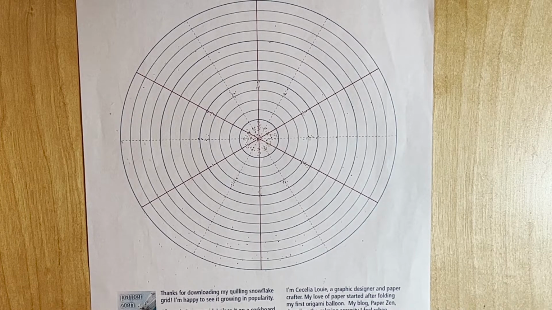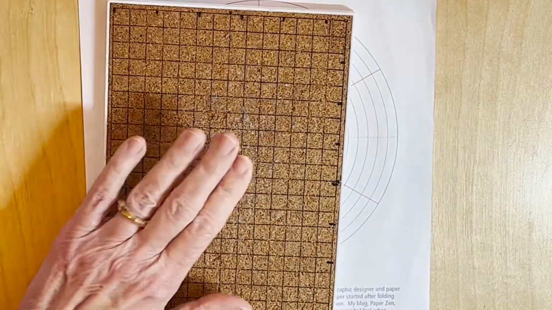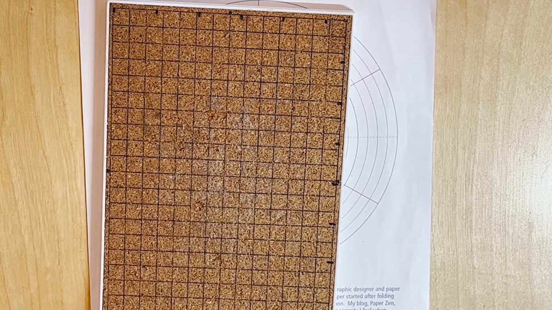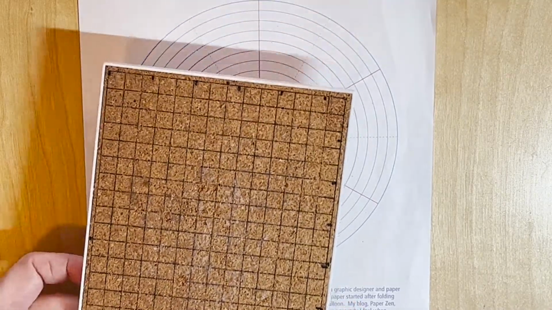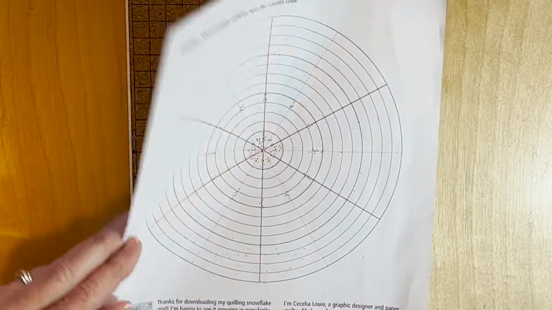The second thing you need is your cork board, and this is on the back of your shape board. You do need something cork because you need to be able to put pins into it. And what we're going to be doing is working with this grid on top of the cork board like this.